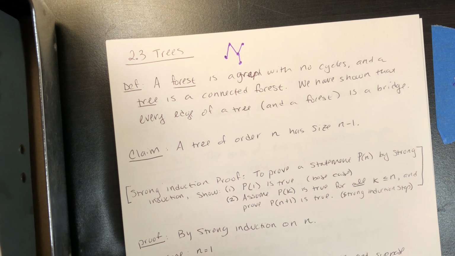And by looking at all those examples that we did in the warm-up, it seems that any tree of order n is going to have size n minus 1. So if we want to prove this, we need to use something called strong induction. So probably you've seen proof by induction before, where you start off by proving that the base case of a particular statement is true. And then to prove that the statement is true for all n, you assume that it's true for some k, where k is greater than or equal to the base case, and then prove that it's true for k plus 1. Assume it's true for k, prove that it's true for k plus 1.